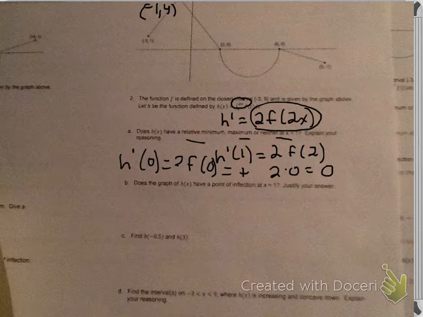And then we want to pick something in between here, like 4. So 2 times f of 2x, so 2 times 4 is 8. Well, f of 8, we don't know what the numerical value is. We don't need to, so you know that's negative. 2 times some negative number is going to be a negative number. So the sign changes from positive to negative, so it's a relative max.